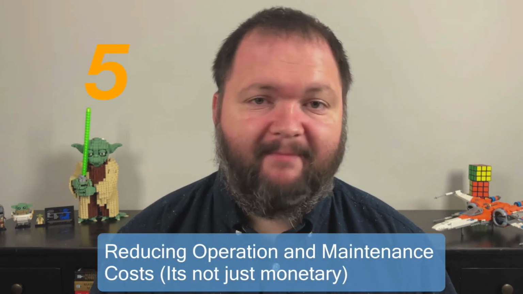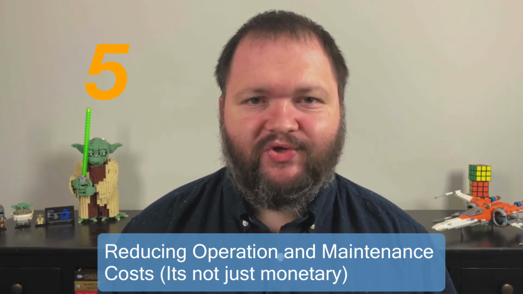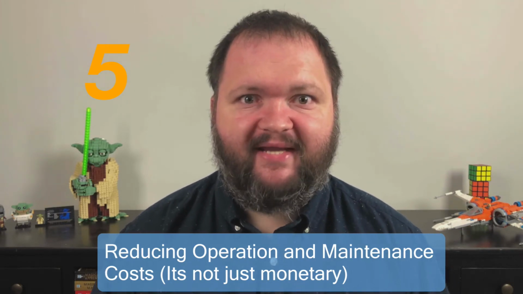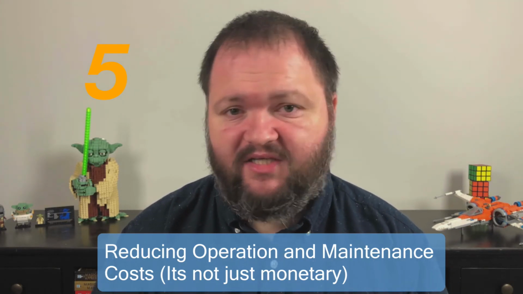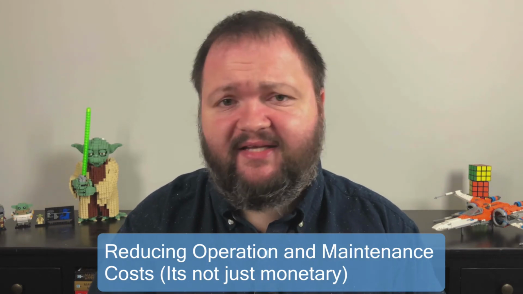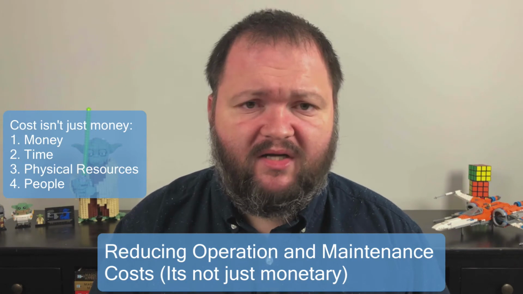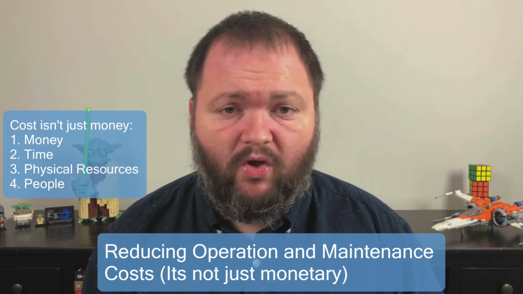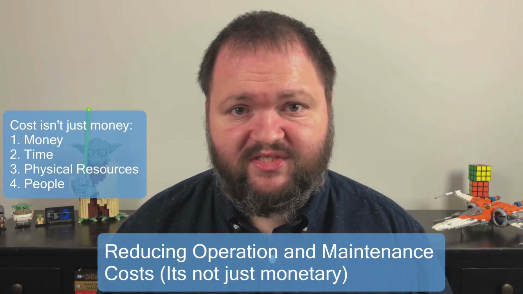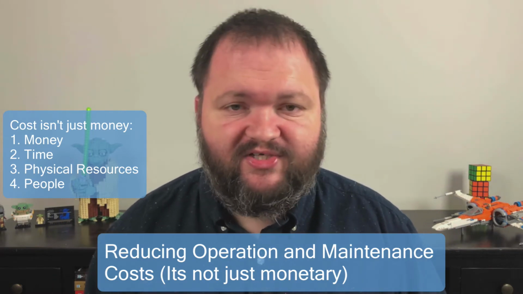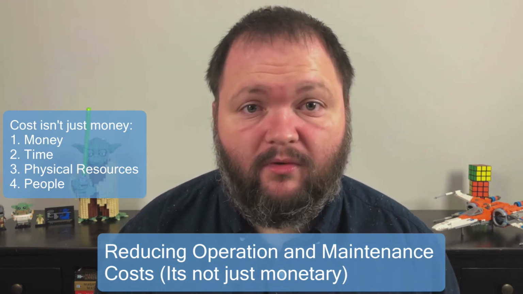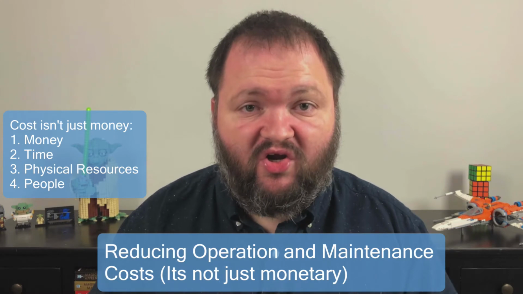All right, this next one is all about reducing operating and maintenance cost, O&M. I look at operating and maintenance cost as cost that can be anything. It's not just a money thing. A lot of us look at cost as money, but cost can be time. It can be physical resources like storage and compute resources. Cost can also be people. Your staff members are a cost.